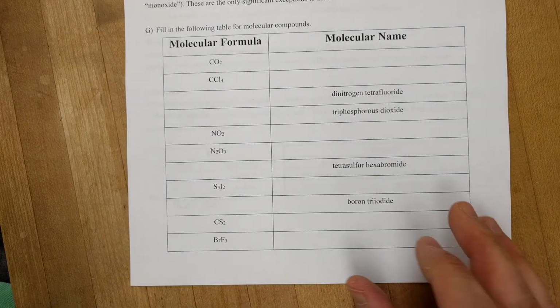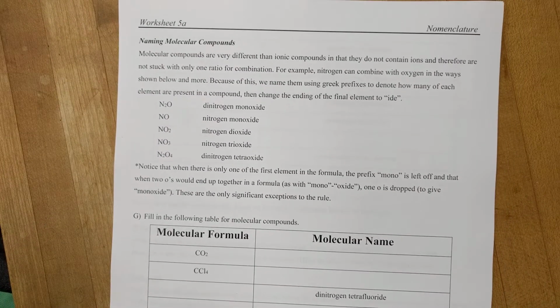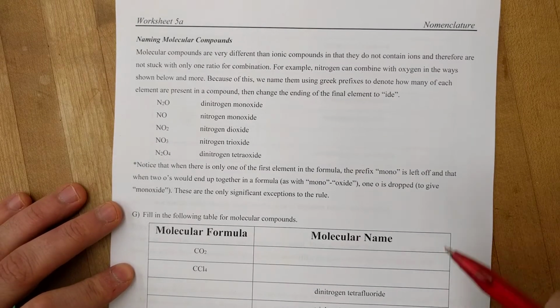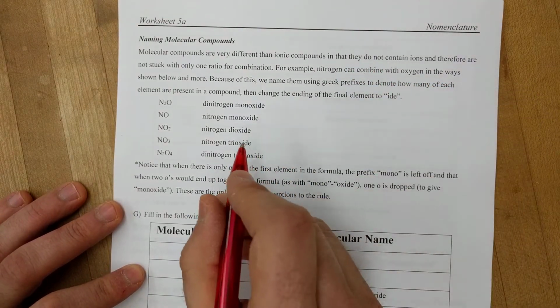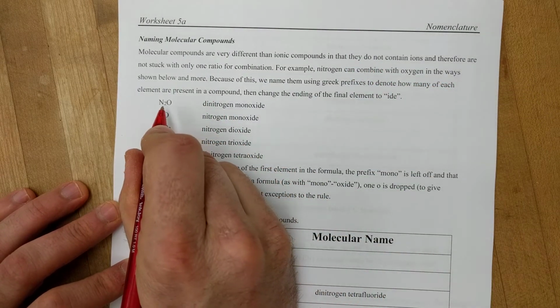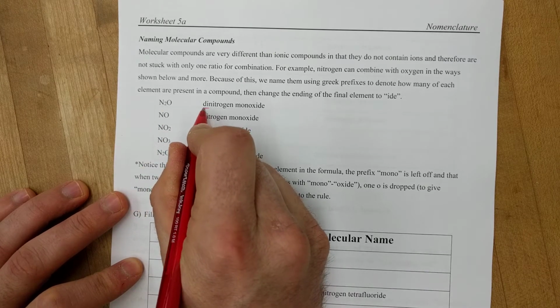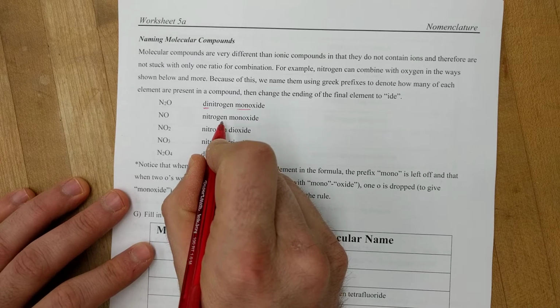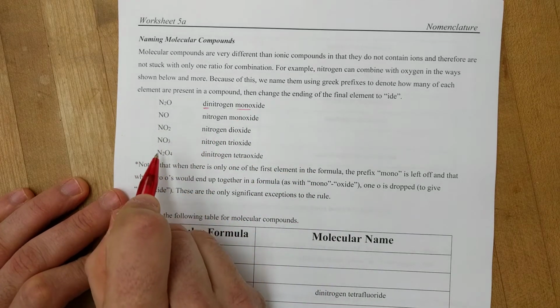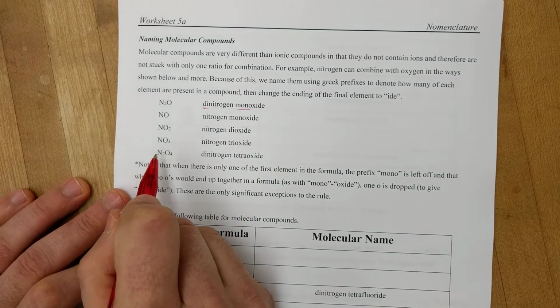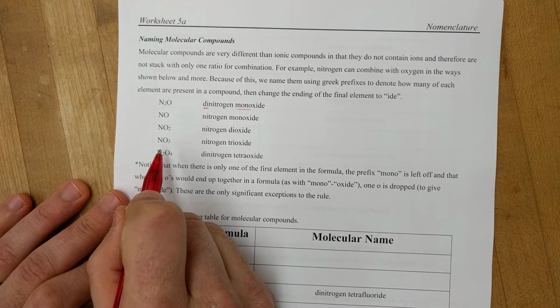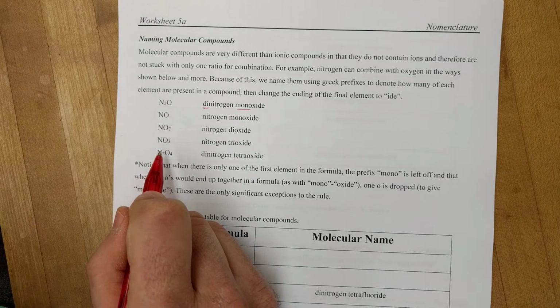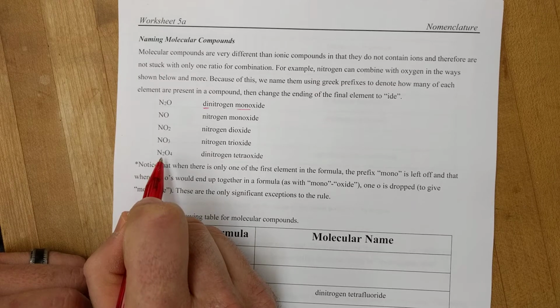Alright, then the next column, now we've gone on to molecular compounds. Molecular compounds, we use the Greek prefixes to say how many things are in the formula. So dinitrogen monoxide. The reason is because these don't have set charges. With the ionic compounds that we were looking at, the ratio can be determined by the charges, what needs to go together to make a neutral compound.